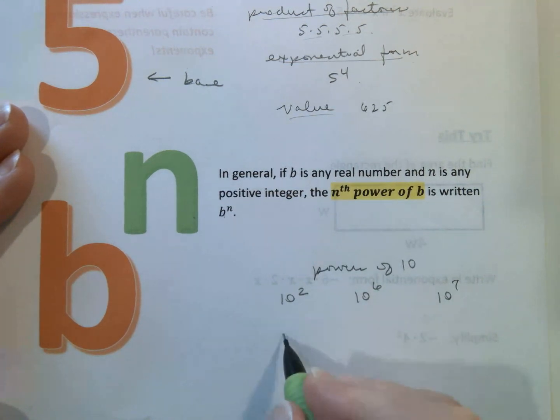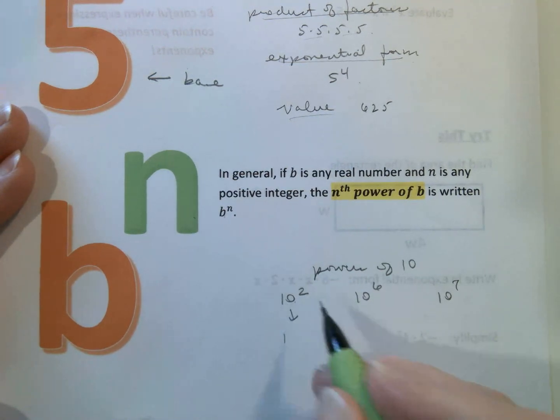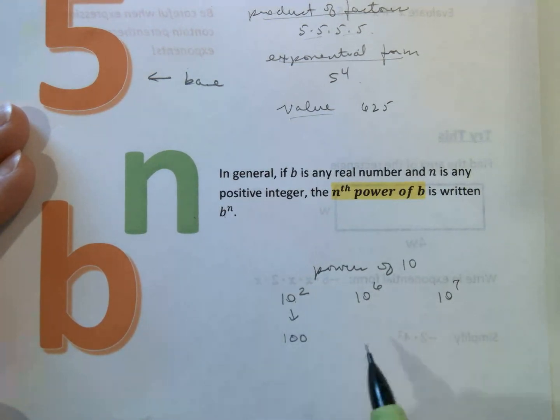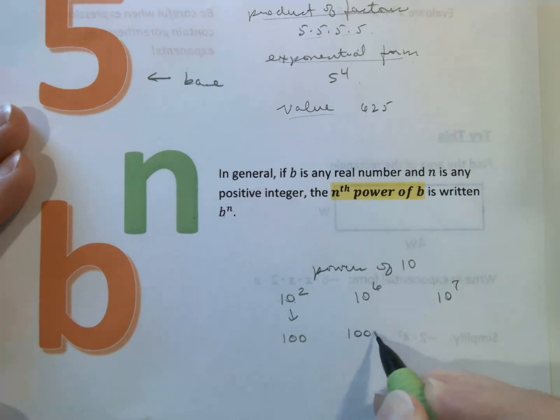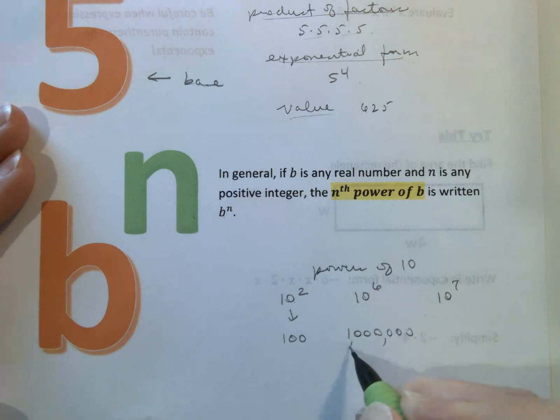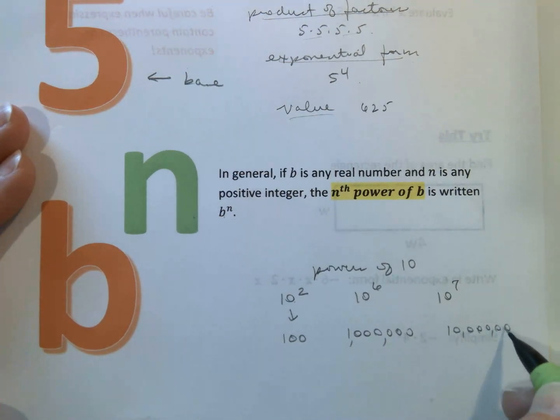It's basically just 1, and then the exponent tells you how many zeros. So 10 squared is 100, 10 times 10 is 100. 10 to the 6th is 1 million. 10 to the 7th would be 10 million. It just works out that way, that the exponent is the same as the number of zeros.